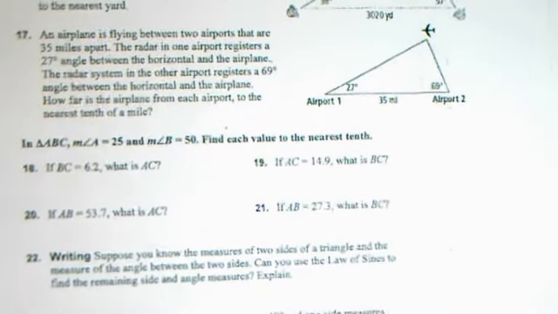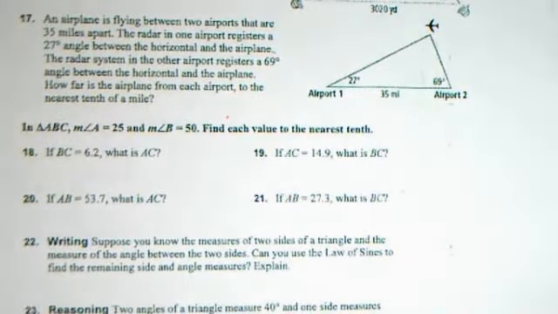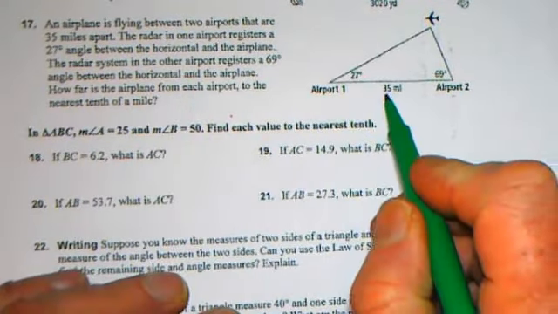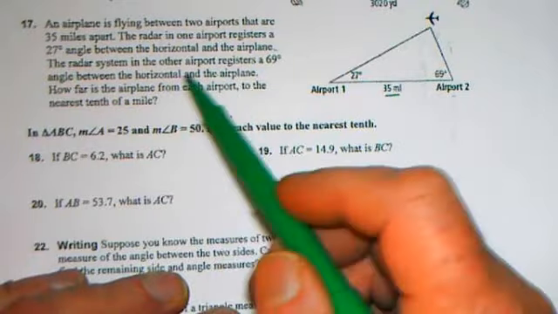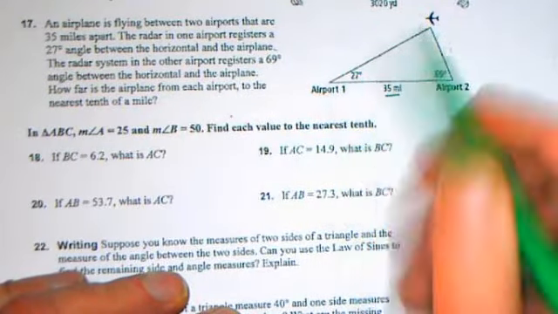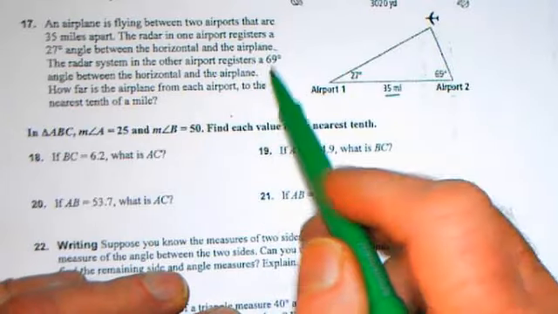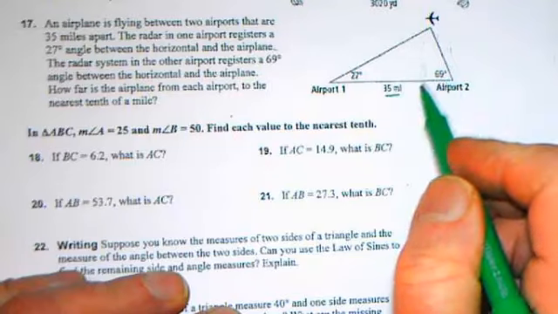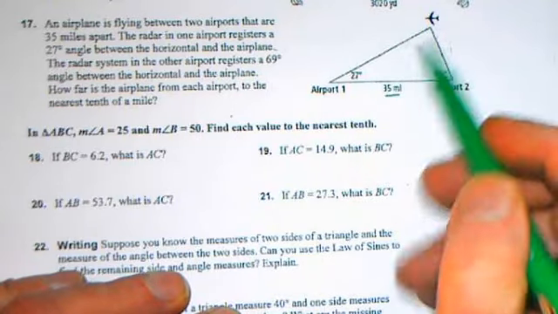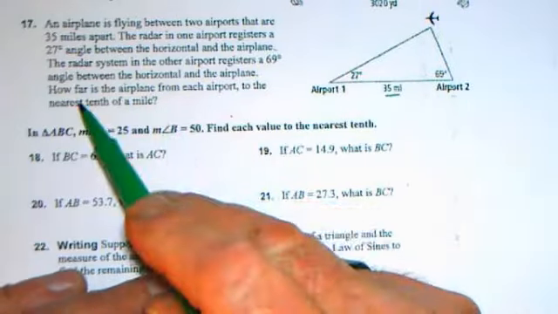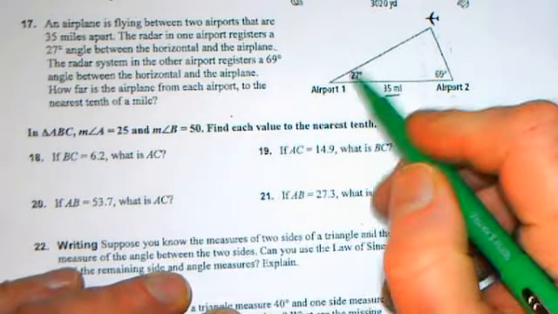For 17, a plane is flying between two airports that are 35 miles apart. The radar in one airport gives a 27-degree angle of elevation to the plane, and the other airport registers a 69-degree angle. Now, we want to use the law of sines on this. They want us to find how far the airplane is from each airport.